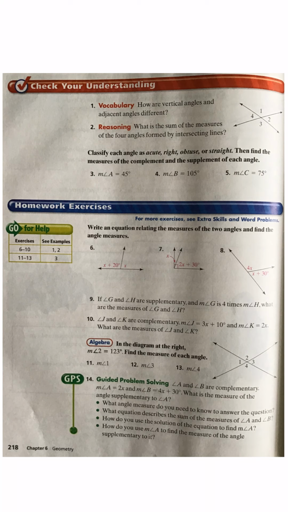Let's take a look at our assignment. Number 1 says, how are vertical angles and adjacent angles different? Vertical angles lie opposite each other. Angle 3 and angle 1 are vertical angles. Angle 4 and angle 2 are vertical angles across from each other, and they have the same degree measurements.